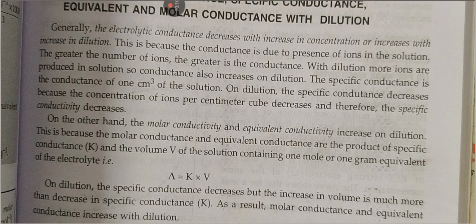This is because the molar conductance and equivalent conductance are the product of specific conductance and the volume of solution containing 1 mole or 1 gram equivalent of electrolyte. Λ is equal to K into V. On dilution, the specific conductance decreases, but the increase in volume is much more than the decrease in specific conductance K. As a result, molar conductance and equivalent conductance increase on dilution.